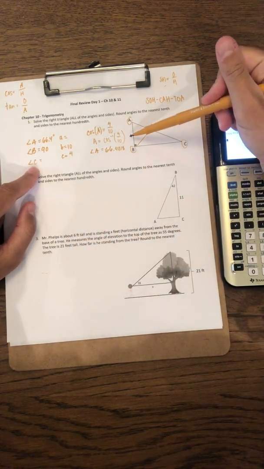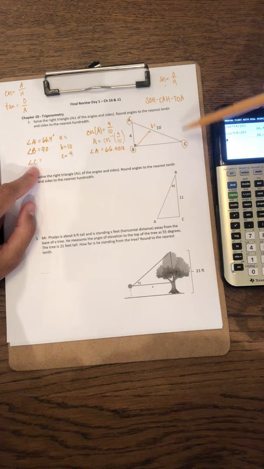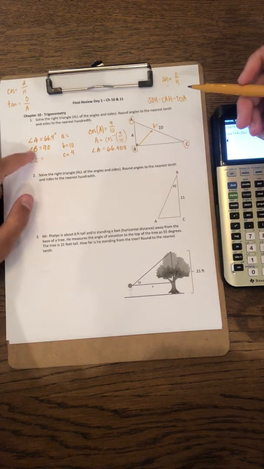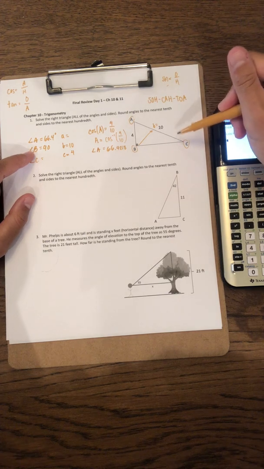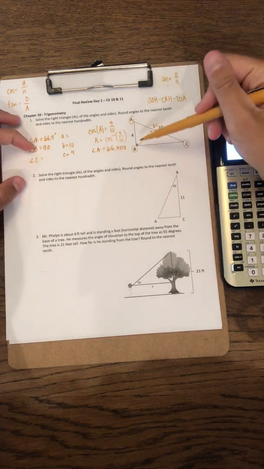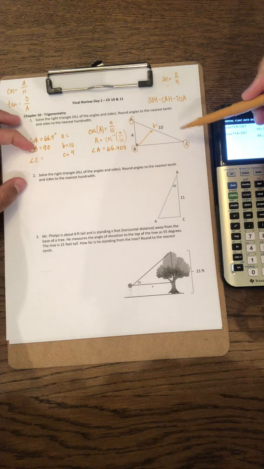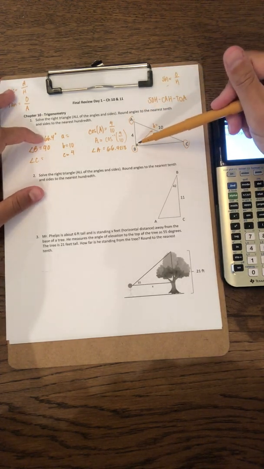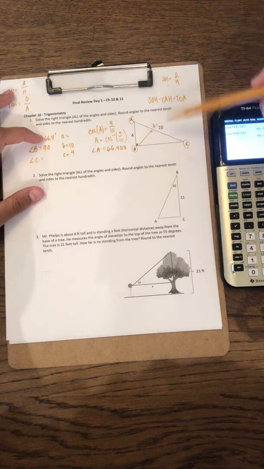We could go opposite over hypotenuse, which would be sine, or because we already know 2 of the 3 angles of the triangle, we can just subtract to find the third one. So 180 minus these 2 angles will get us that third angle, or just 90 minus this angle, since we already know that one is 90. There's 90 left over between these two.